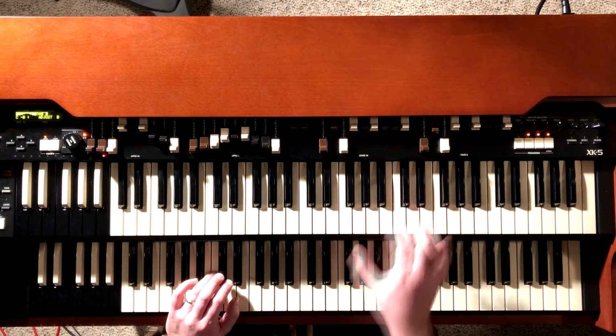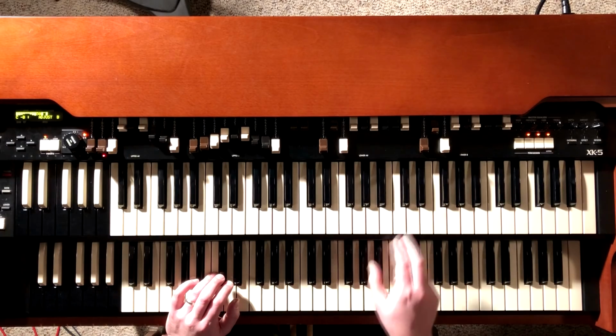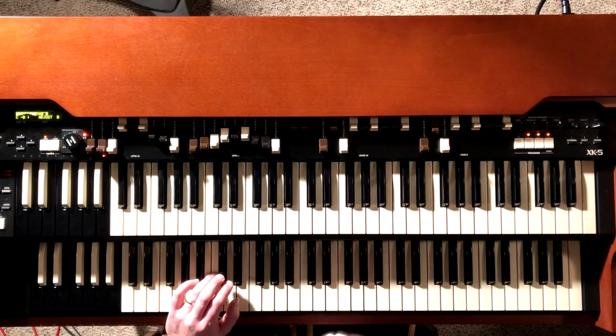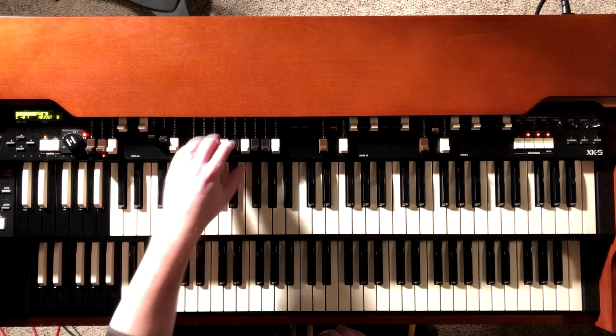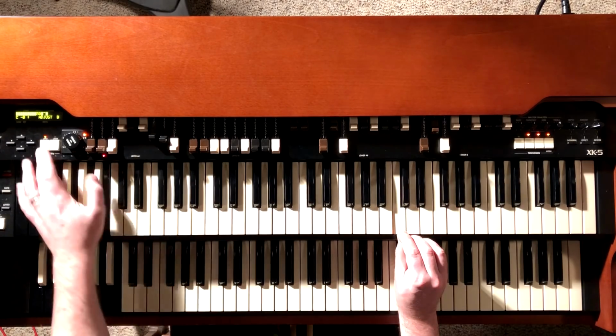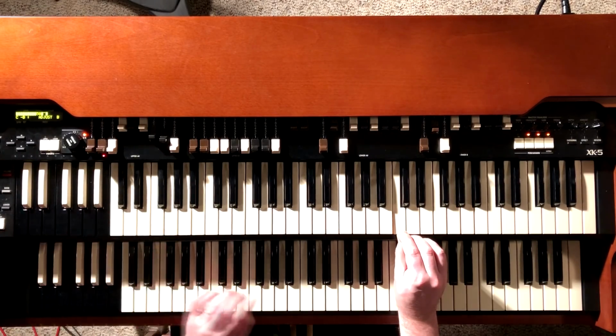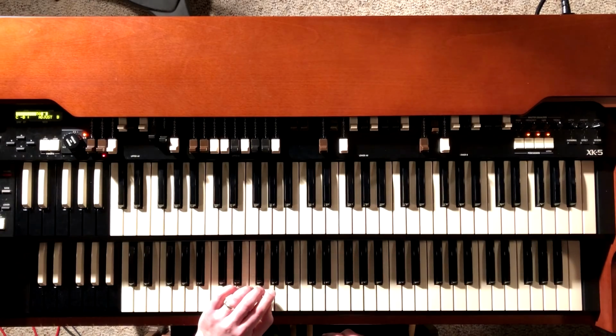The XK5 emulates this with 3 physical contacts under each key, and then the remaining 6 contacts are generated virtually within the computer, within the DSP system. Okay, so if we do that experiment where we press very slowly on the key, there's our 3 physical contacts.